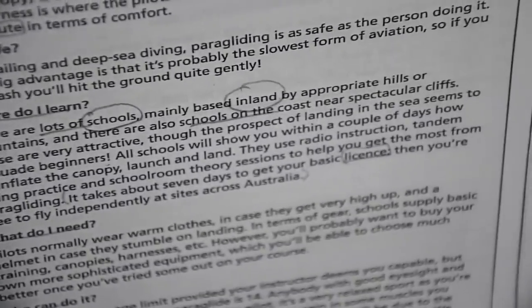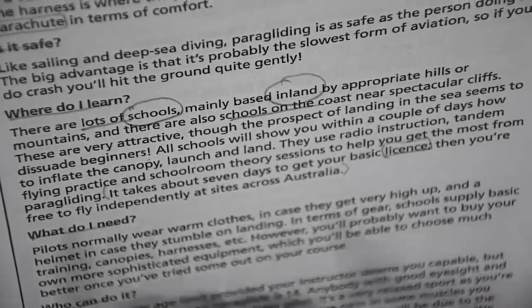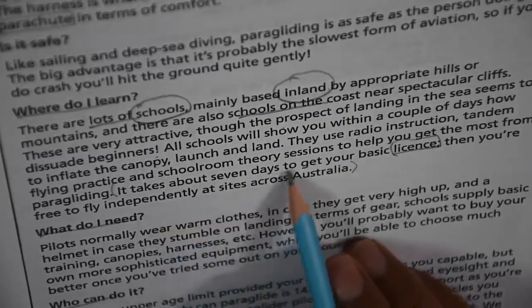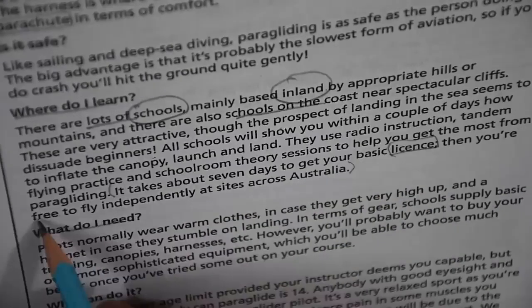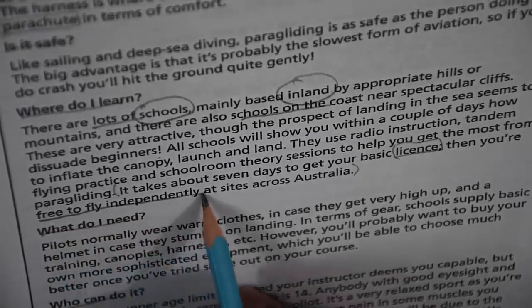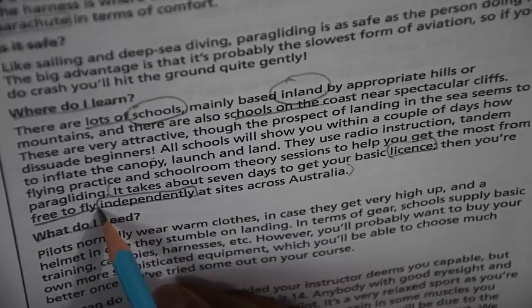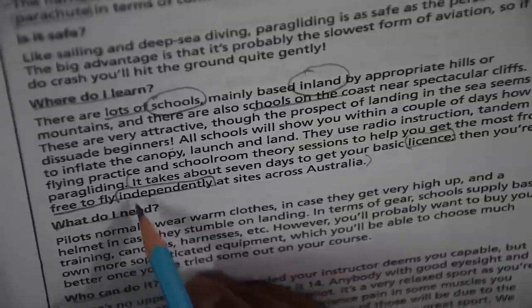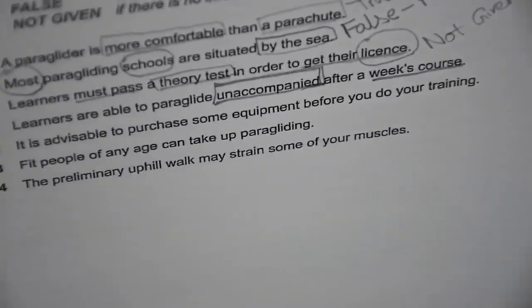Now let's come back here and see where they are talking about it. All right. It takes about 7 days to get your basic license. Then you are free to fly independently. Now see, independently and unaccompanied, right? They are actually the same words. Independently at sites across Australia. Now what is that?